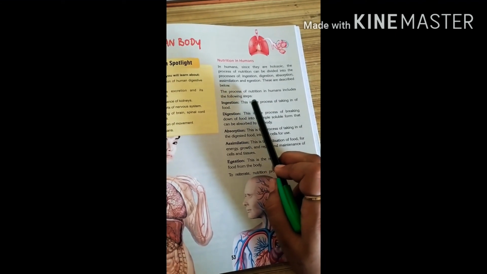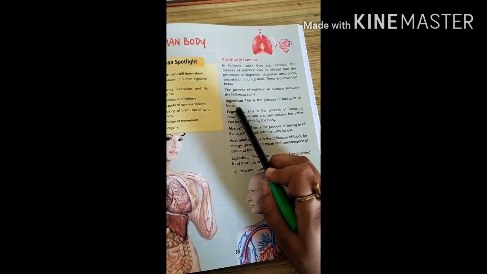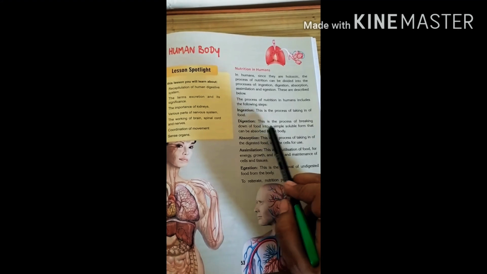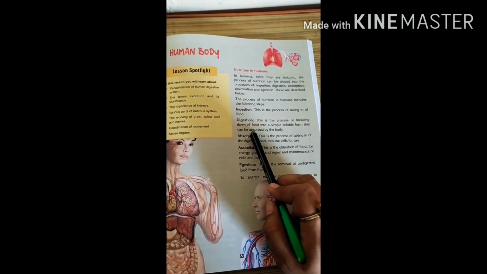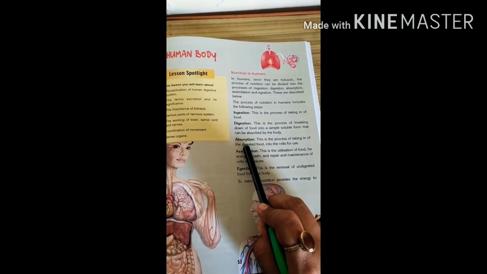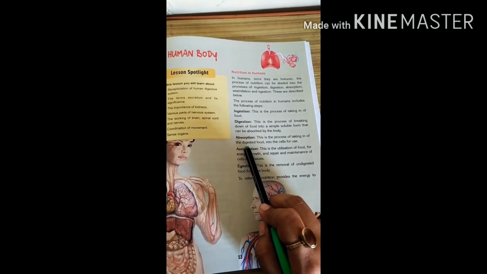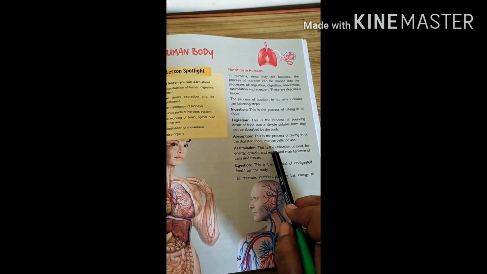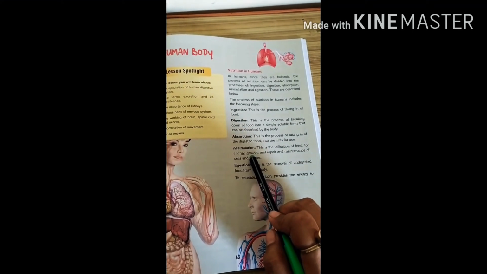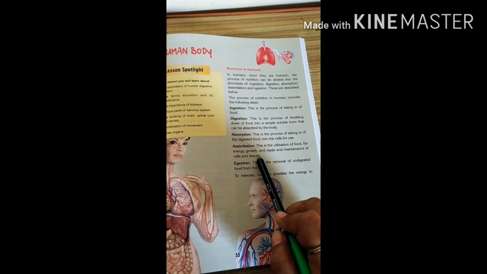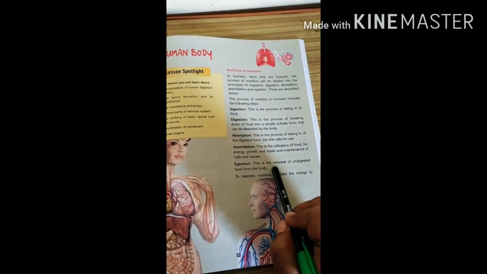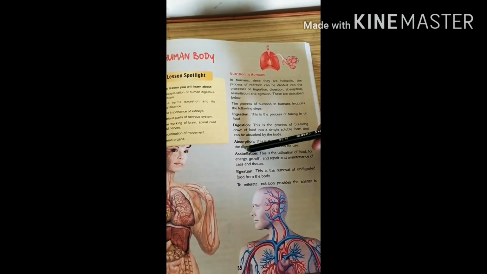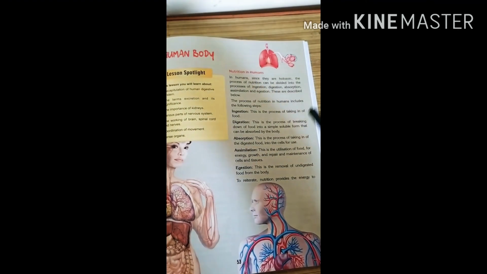The process of taking in food is called ingestion. In case of digestion, as I told, it is the process of breaking down food into simple soluble form that can be easily absorbed by our body. Absorption is the process of taking digested food into the cells for use. Assimilation is the utilization of food for energy, growth, and repair and maintenance of cells and tissues. And egestion is the removal of undigested food from the body. Already these points I have discussed before you, that's why I took it in a hurry.